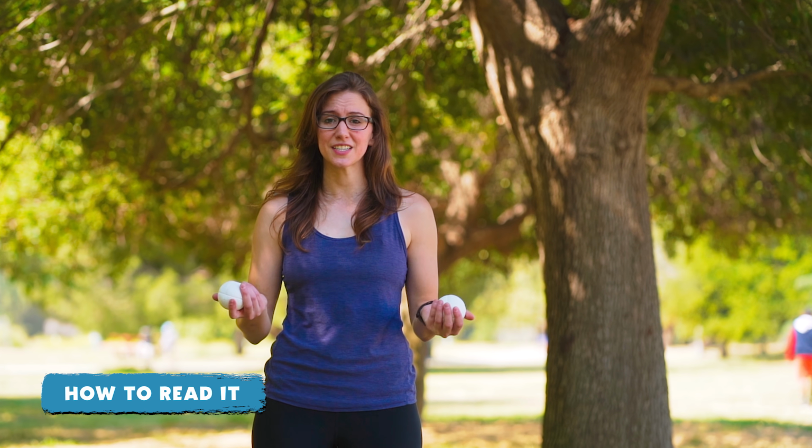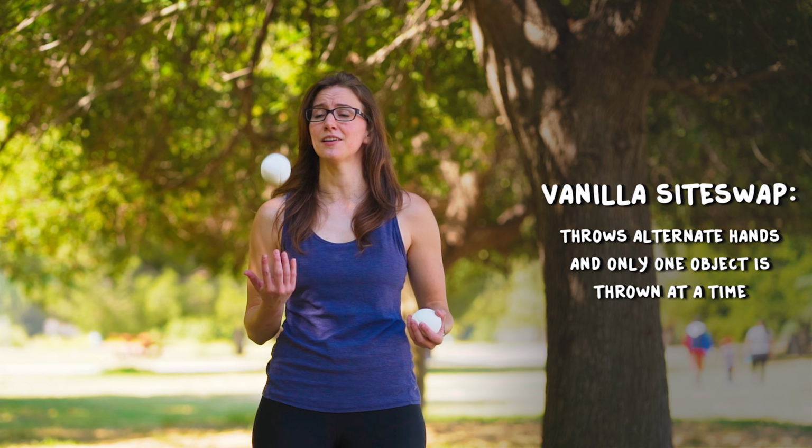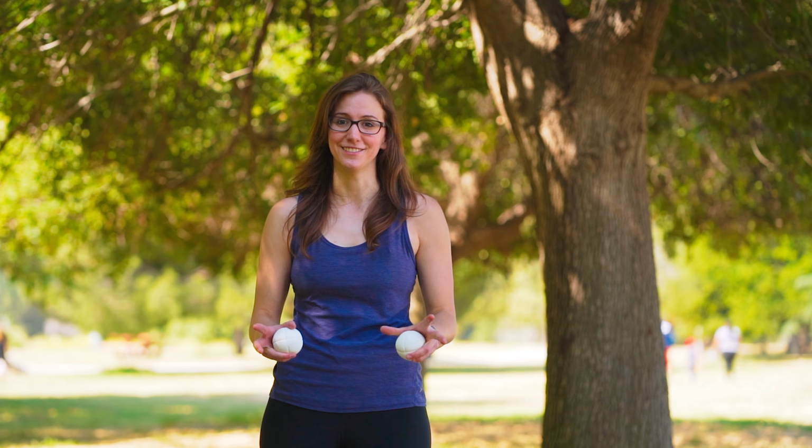In this tutorial, I'll be covering what we call vanilla Siteswap, which basically means there are no synchronous throws and there are no multiplex throws. Vanilla Siteswap assumes that you're always throwing one object at a time and you're always alternating hands. That's important. Remember that. That will help a lot.